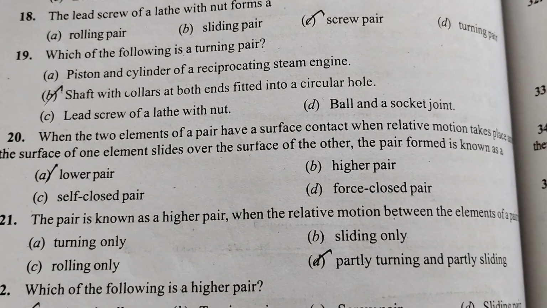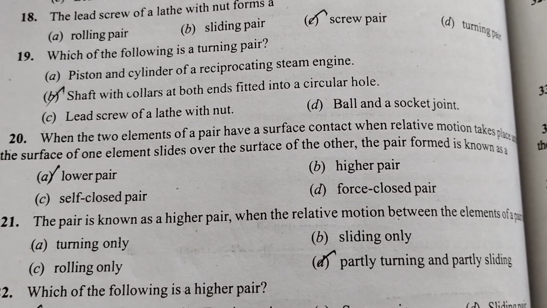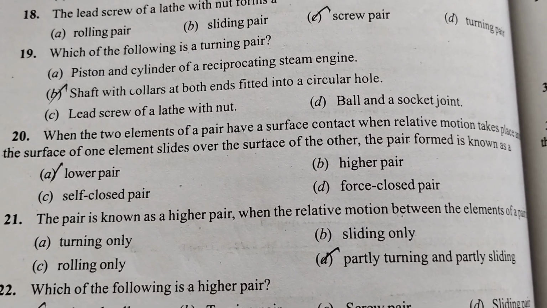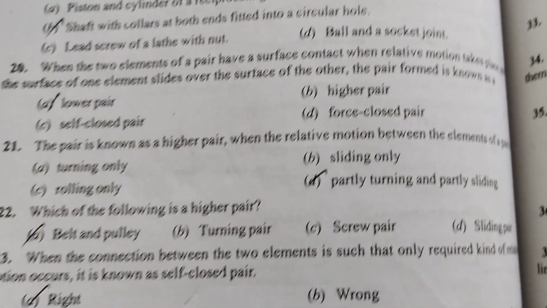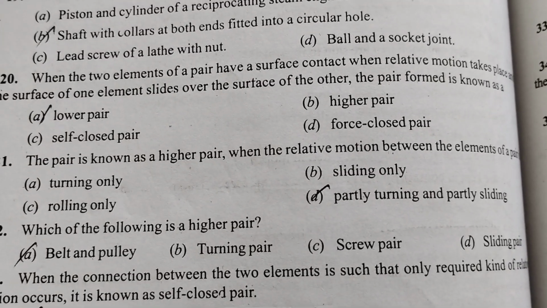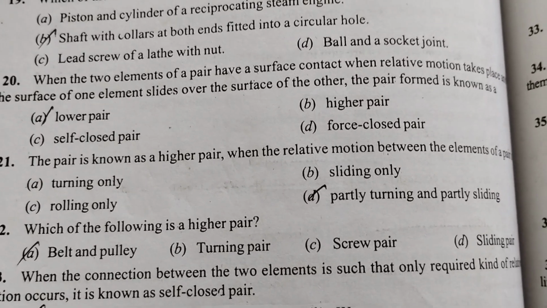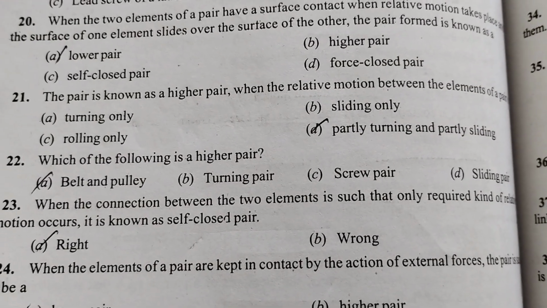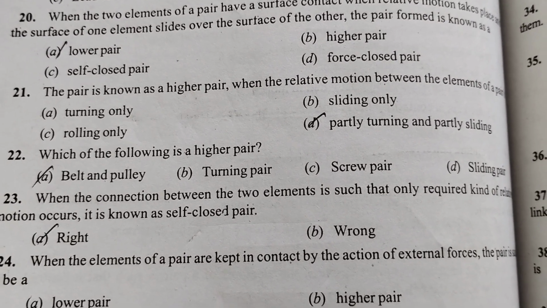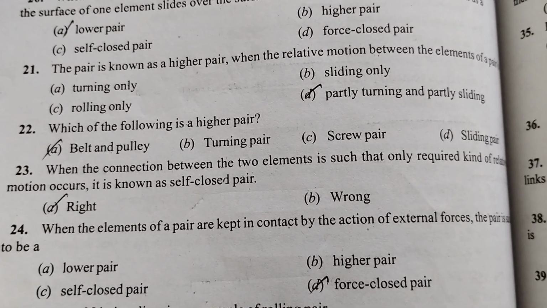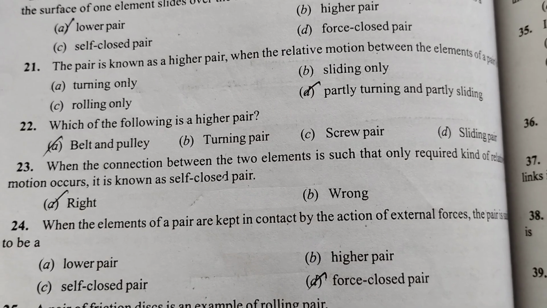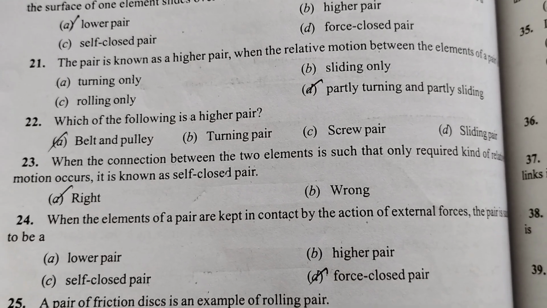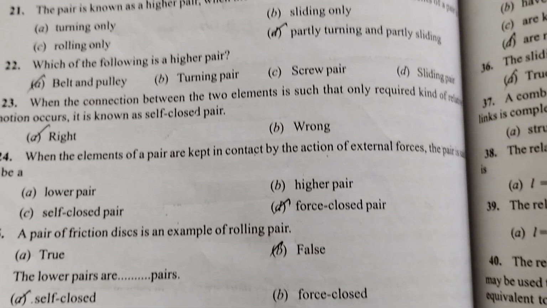When the two elements of a pair have a surface contact, when relative motion takes place the surface of one element slides over the surface of the other, the pair formed is known as a lower pair. The pair is known as a higher pair when the relative motion between the elements is partly turning and partly sliding. Which of the following is a higher pair? Belt and pulley. When the connection between the two elements is such that only required kinematic motion occurs, it is known as a self-closed pair. This is right.